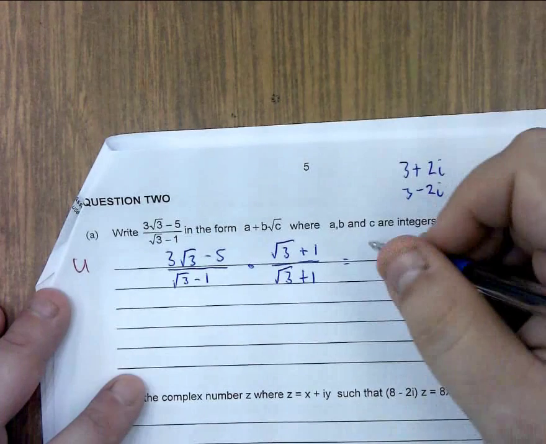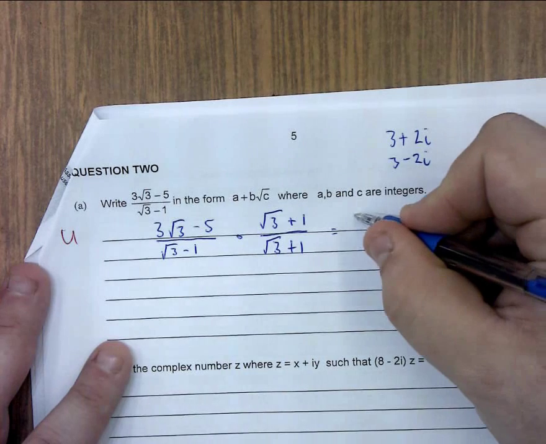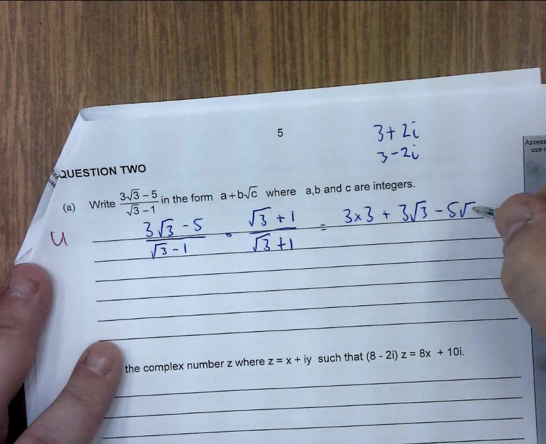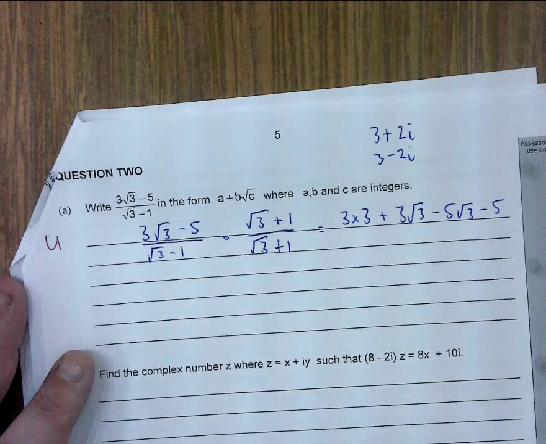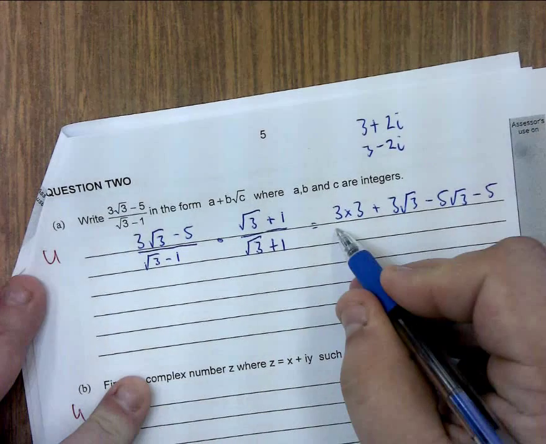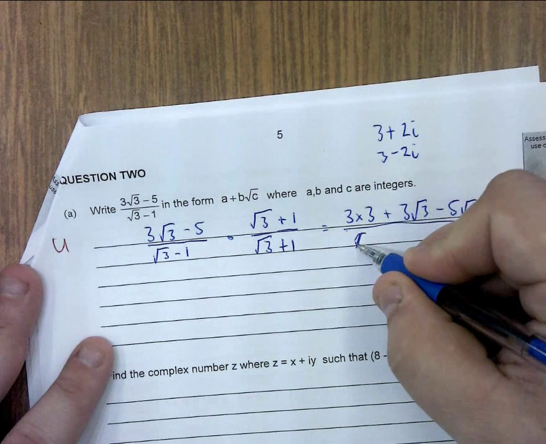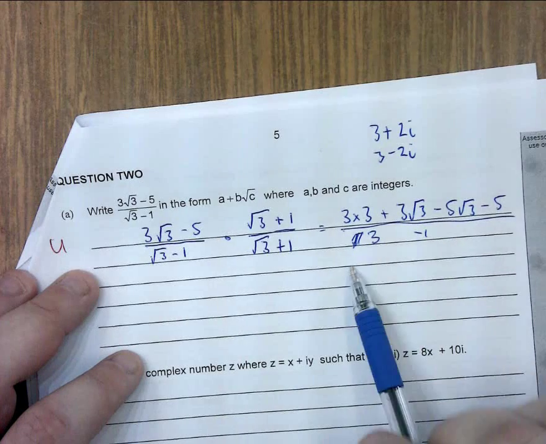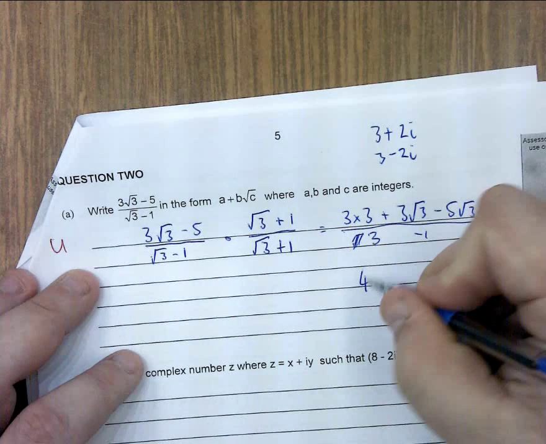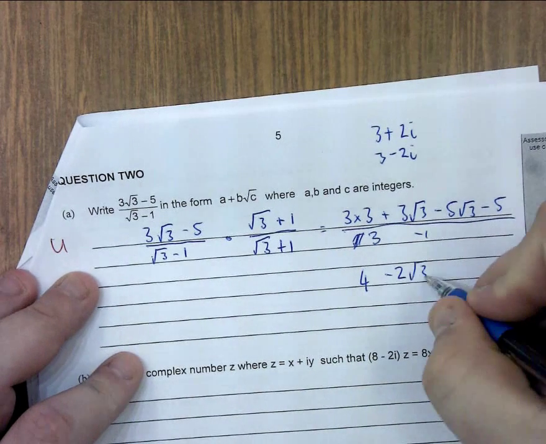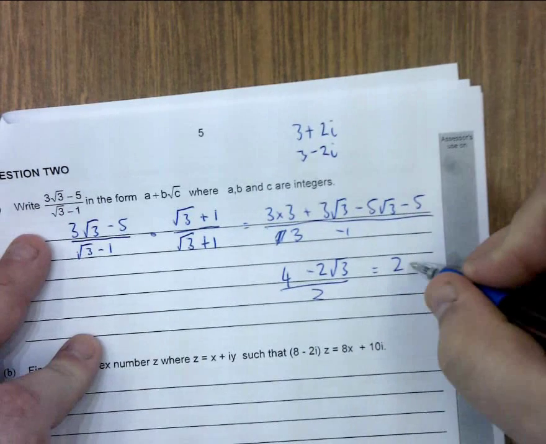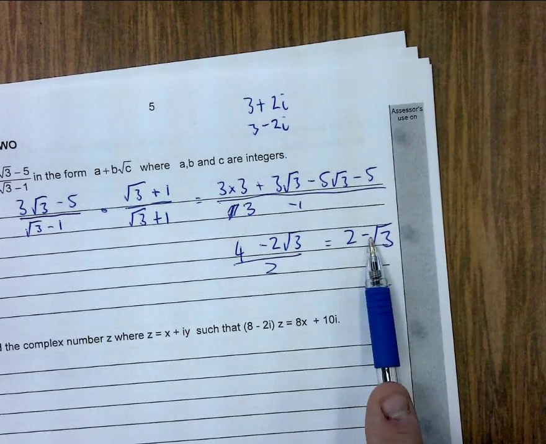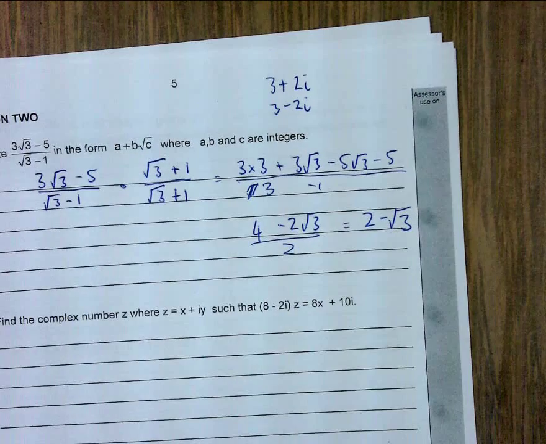So that's equal to 3 times 3 plus 3 root 3 minus 5 root 3 minus 5, over root 3 squared, so that's 3 minus 1. So that's 9 minus 5 minus 2 root 3 over 2, which is equal to 2 minus root 3. There you have it in the same form there. A plus B root C. A plus B is just -1 root C. Questions about that one? Okay.